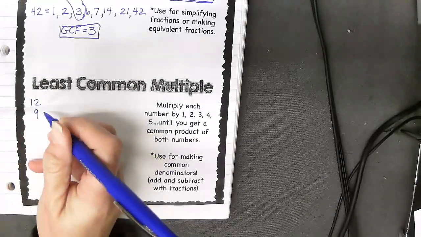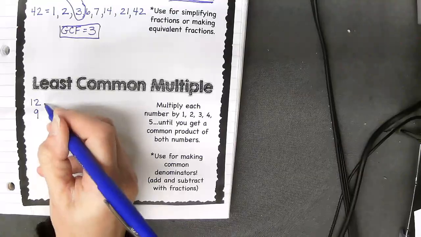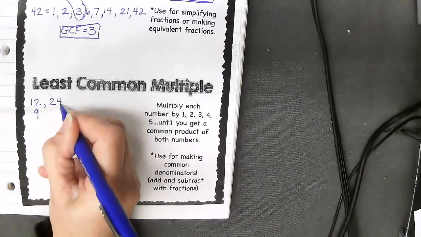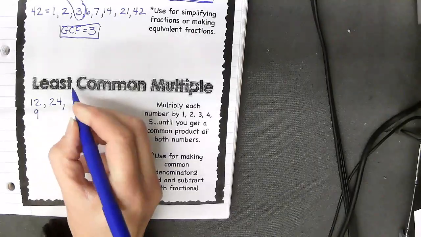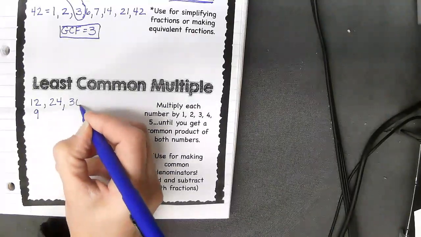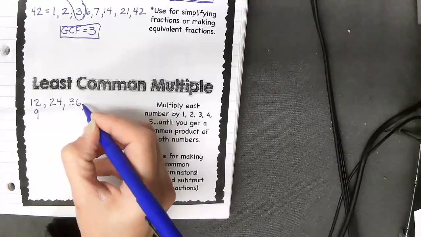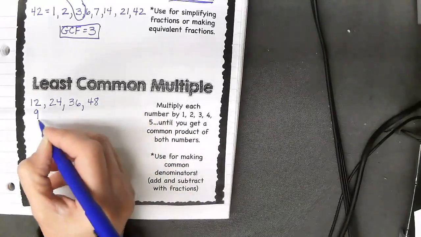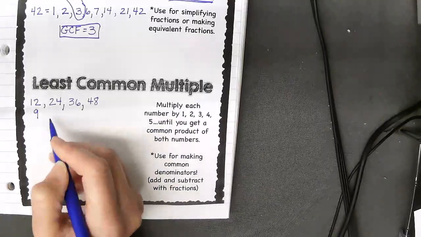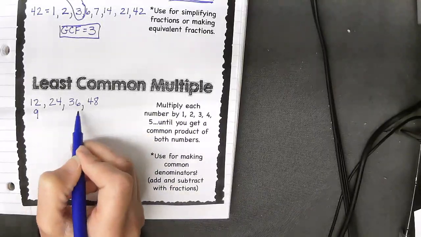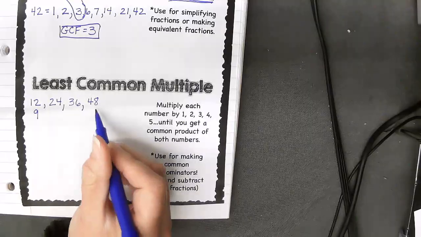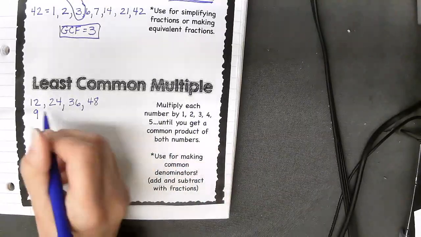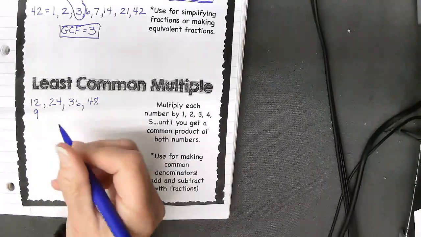And then I multiply. Well, 12 times 1 is 12. And then 12 times 2 is 24. And then 12 times 3 is 36. And then 12 times 4 is 48. And I'm just going to stop there to see. If I know my multiplication facts, I already know that 9 goes into one of those. If I don't know my multiplication facts, I might keep going. So knowing your multiplication facts will help you stop earlier.